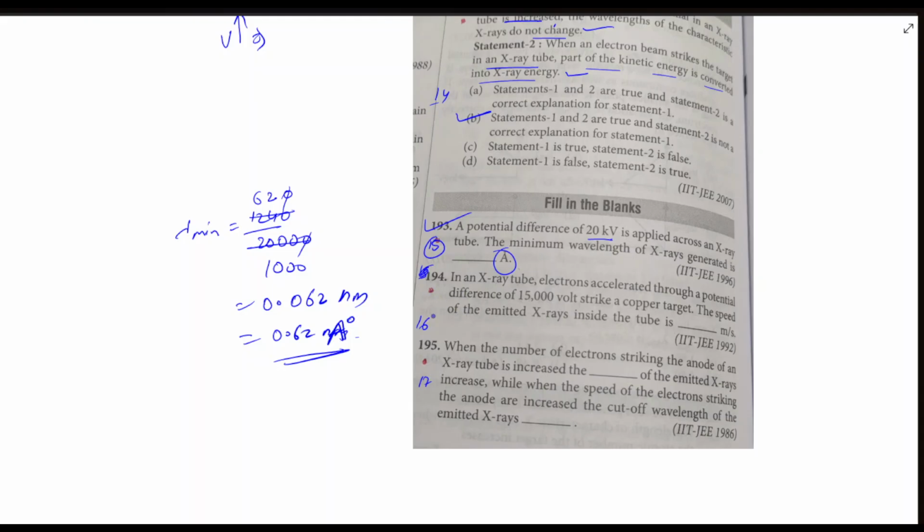Let's move on to our 16th question. In an X-ray tube, accelerating potential 15,000 volts, electrons strike a copper target. The speed of X-rays inside the tube will be the speed of light, which is 3 into 10 raised to power 8, because these X-rays are electromagnetic waves, so the speed will be the same. If there is a material in the tube, then we can definitely say that the speed will be c by mu, but nothing is given, so we'll just consider it as the speed of light, which is 3 into 10 raised to power 8 meter per second. Okay, let's move on to the next question.